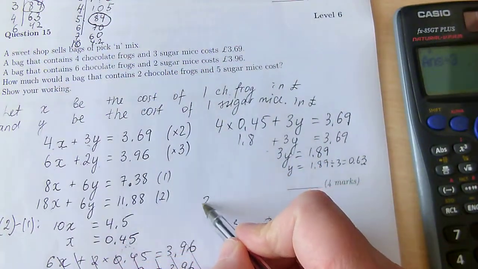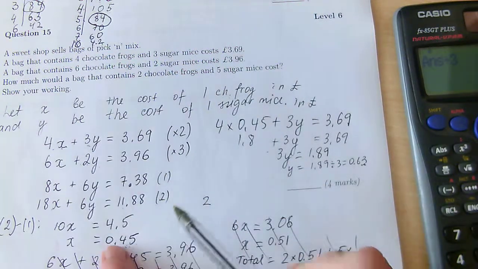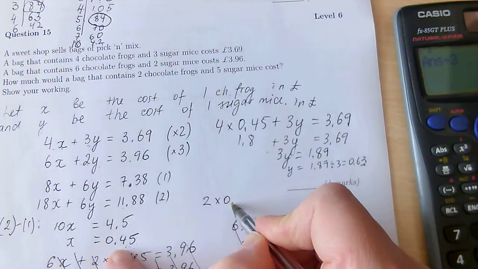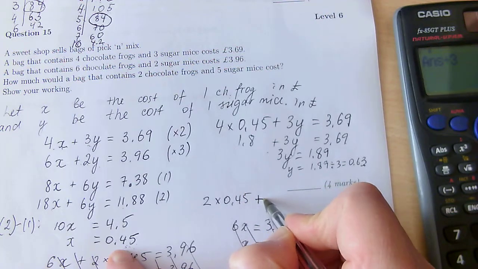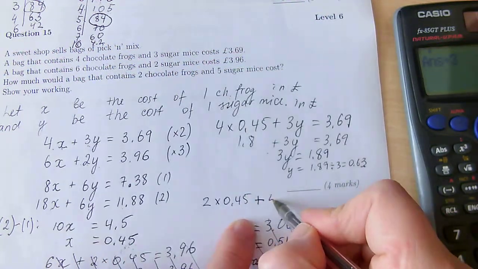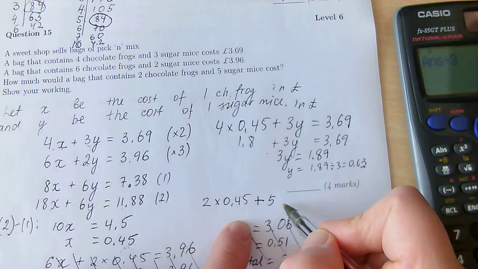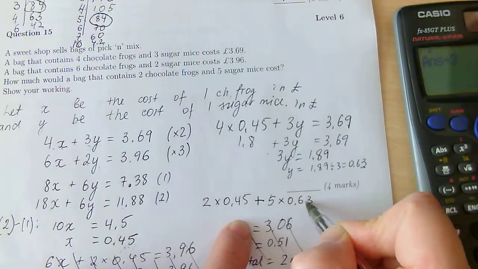So 2 chocolate frogs times 0.45 plus 5 sugar mice, which is 0.63.